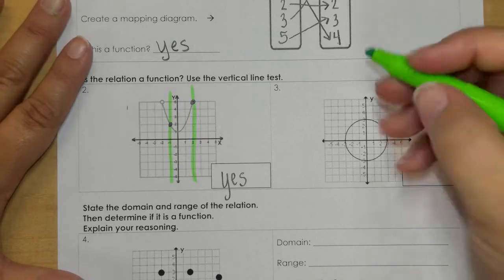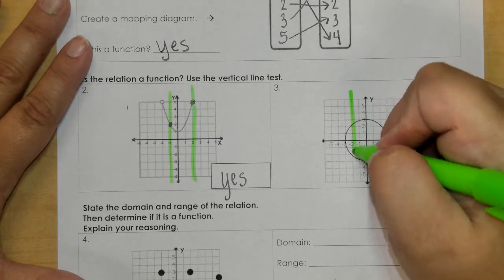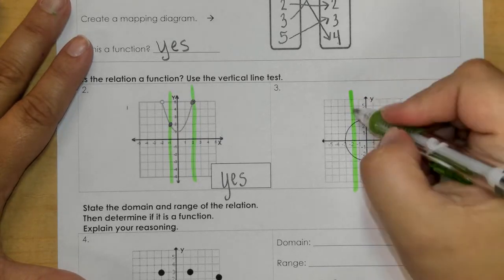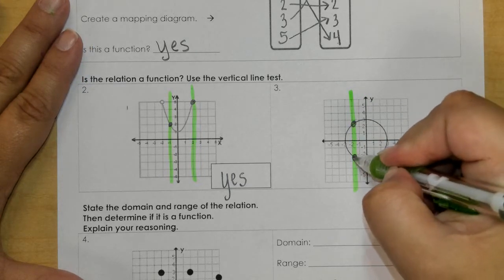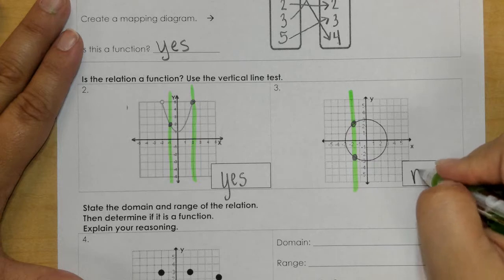In number 3, we use the vertical line test again, and we see that the vertical line touches the circle or the graph at 2 points at the same time. So this is not a function.